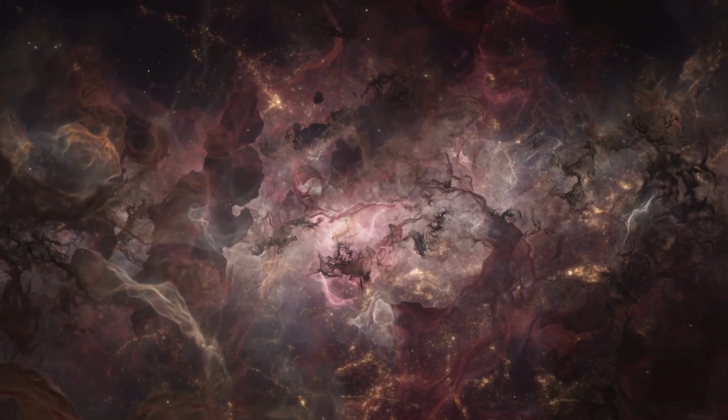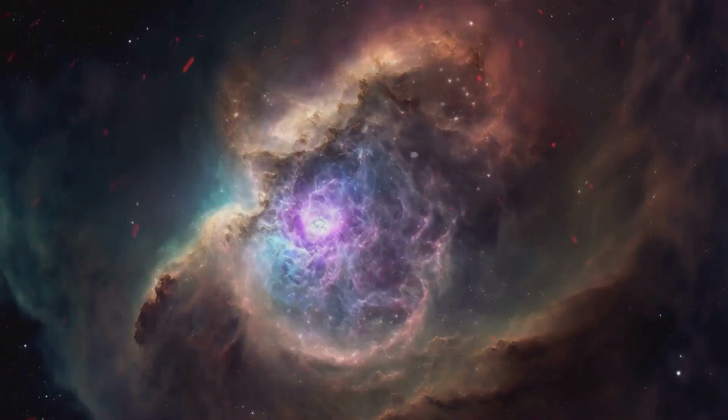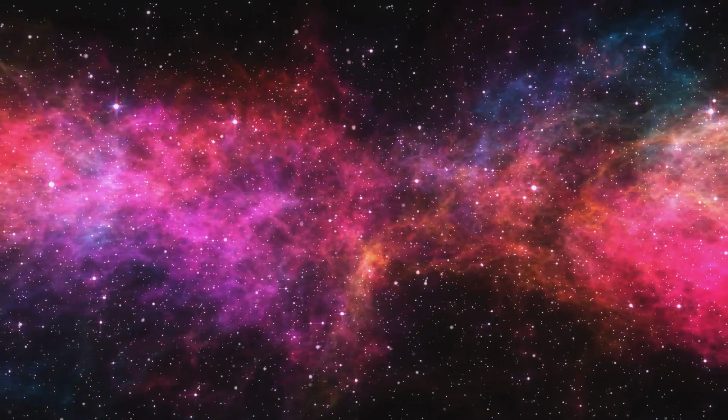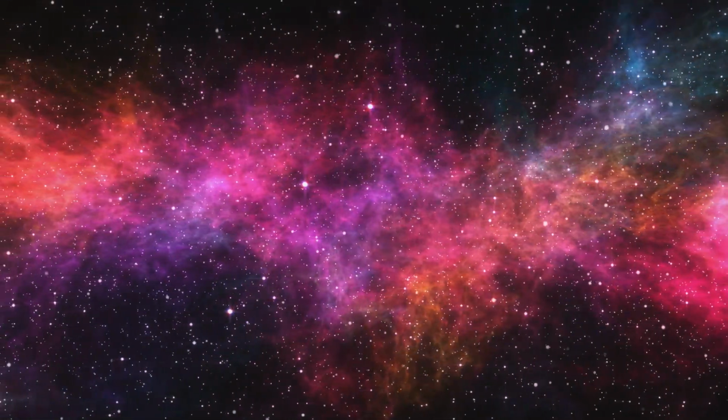A star is born. Dust also helps to cool down the gas in nebulae. This allows the gas to clump together more easily. Without dust, it would be much harder for stars to form.